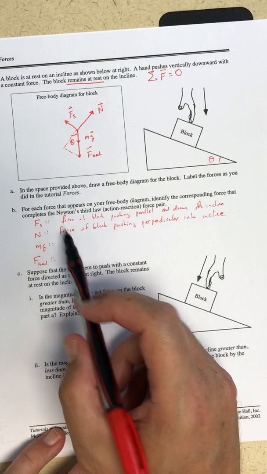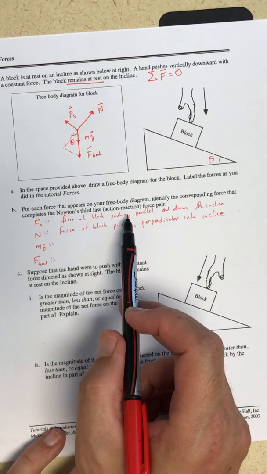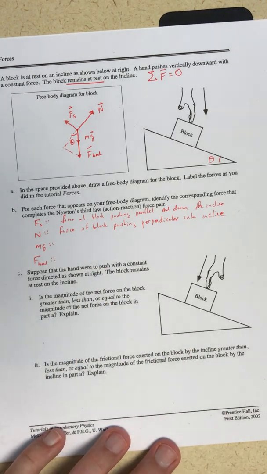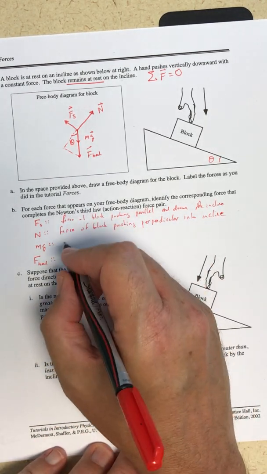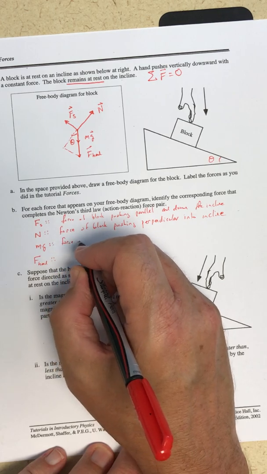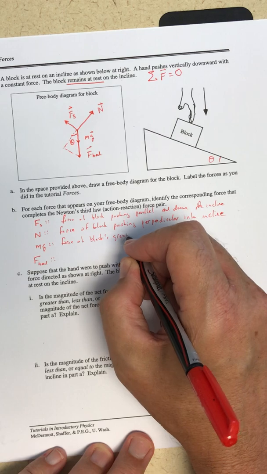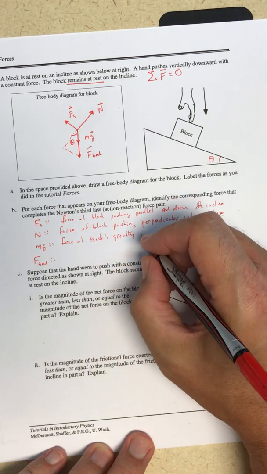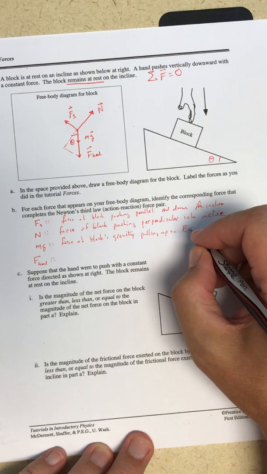All right, so out of that contact force between the block and the incline, we're going to have part that is parallel and part that's perpendicular to the interface. The interaction partner to the weight of the block is the force of the block's gravity pulling up on Earth.